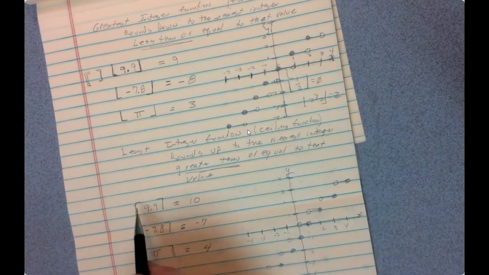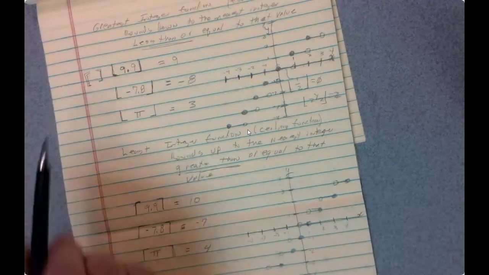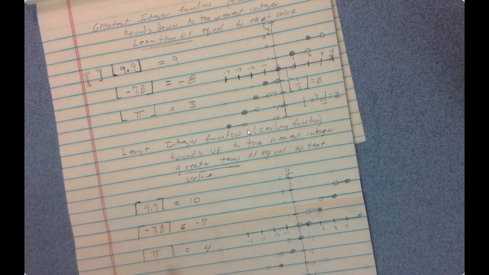So in this case, we use these little brackets with a little bar at the top indicating that this is a ceiling. This is called a ceiling function. So in the case of a problem like 9.9, what is the nearest integer that's greater than or equal to 9.9? It's 10. Here we were looking for the one that was less than or equal to 9.9, so it was 9. Negative 7.8, think about it on the negative side, this would be negative 7 because negative 7 is greater than that. What about pi? It's going to be 4.